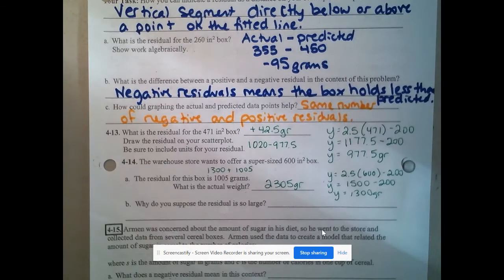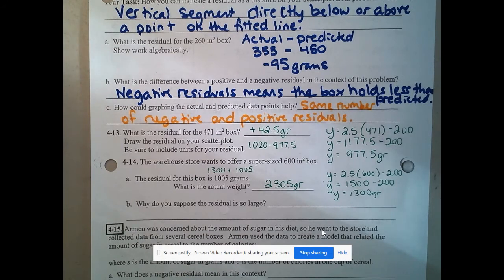Why do you suppose the residual is so large? Well, remember how at the bottom of the graph we said it wasn't very reliable. It went down into the negatives. You can't always continue things forever. The same thing holds true when you go too far away in the other direction. We don't know if the graph will continue to be linear. Will it start to follow a curve? When you get too far away from the data you've collected, you can't know how reliable it will be.